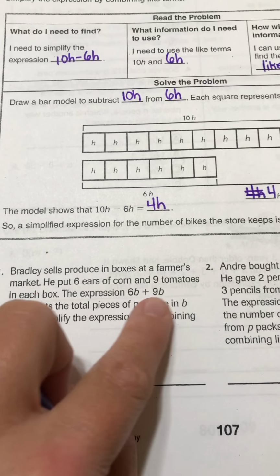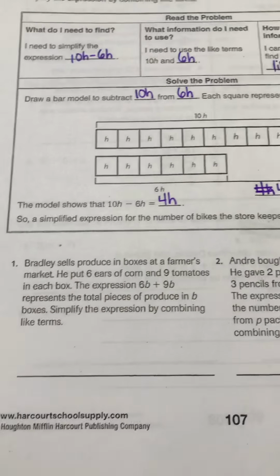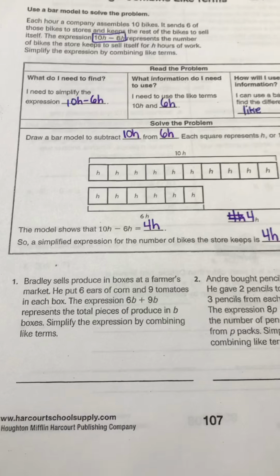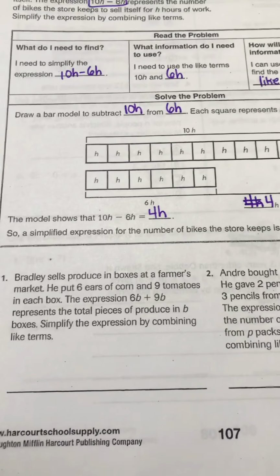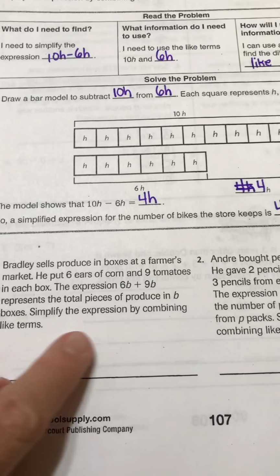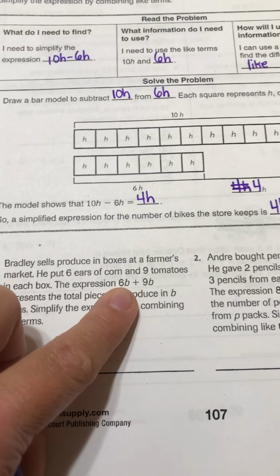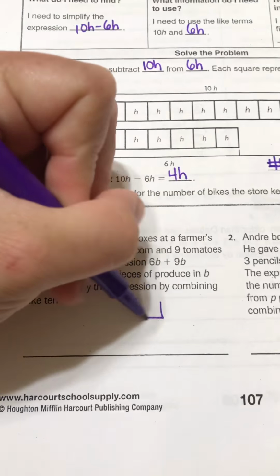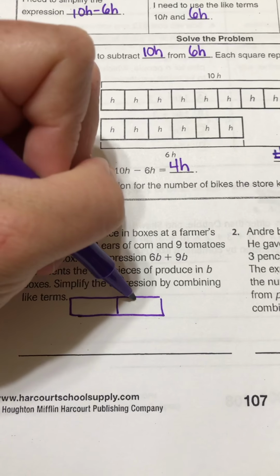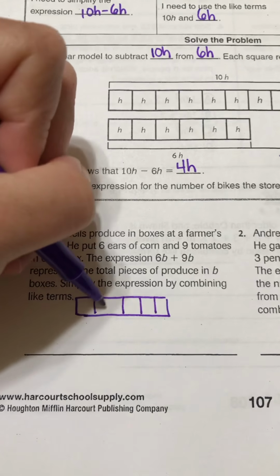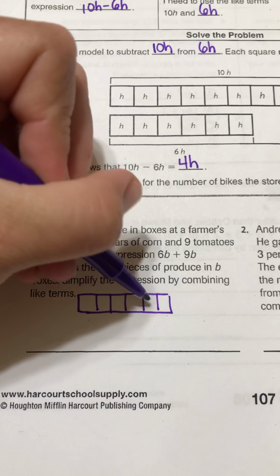So we are going to add this amount together. Just like we did in the first problem, where it was our example, we are going to go ahead and draw our first term, 6B. So let's go ahead and draw our tape diagram. We want to make sure we include a total of 6 boxes. 1, 2, 3, 4, 5, 6.